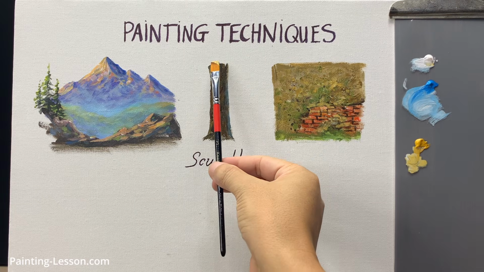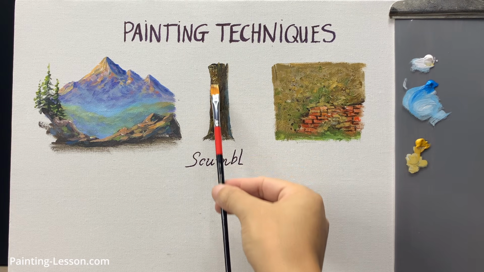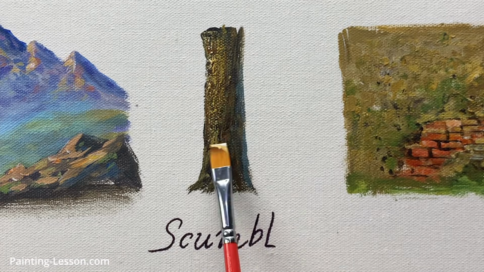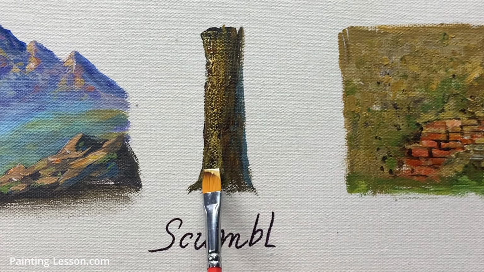For the next example with this tree trunk, I'll use the scumbling technique to paint a layer of highlights on the trunk. Remember to let the underlying colors remain visible as you do this.